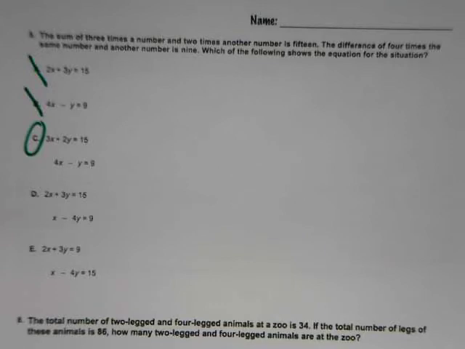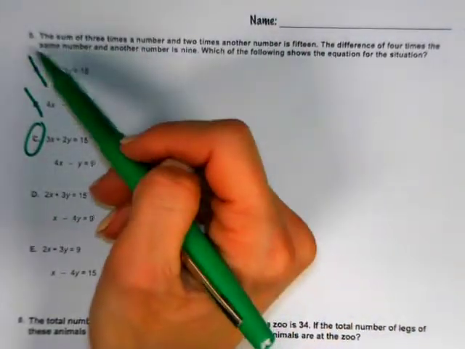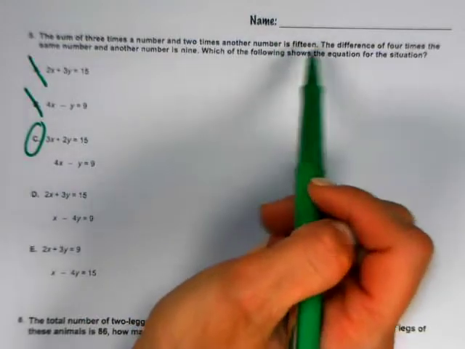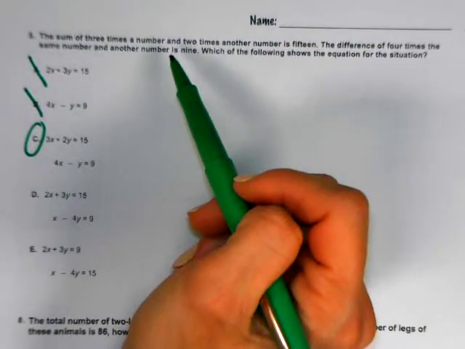Difference of 4 times the same number and another number is 9. That makes it sound like, at least to me, that there's a third variable, like C. Why is it random pattern? Yeah, I don't know. It's an easy merit test prep one. So I think it's because your subject is a number. So the sum of 3 times a number and 2 times another number. So then it's saying the same number, referring to the original number. Yeah, I know it's written weird.